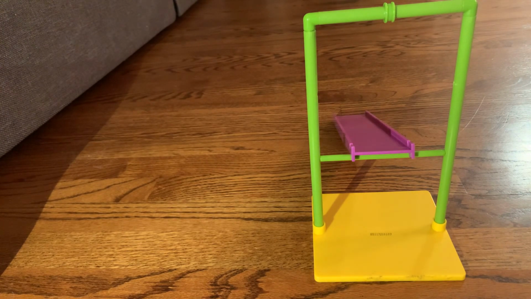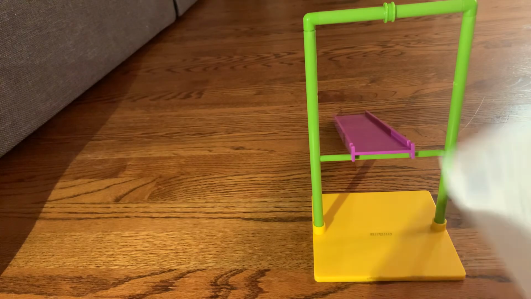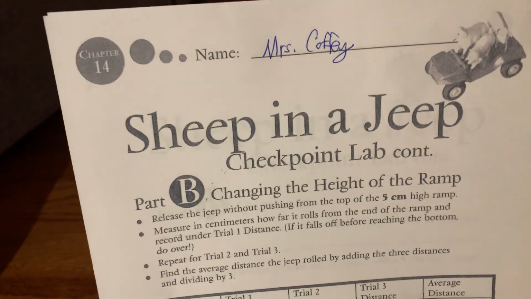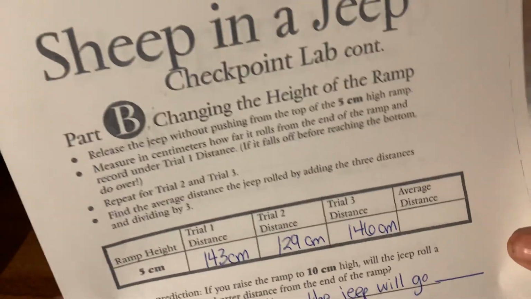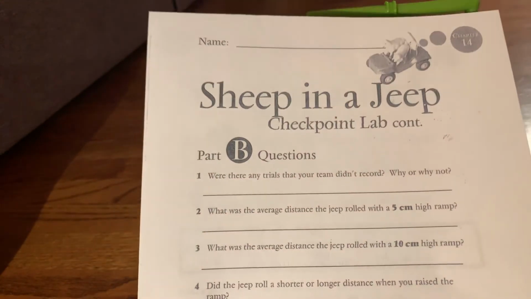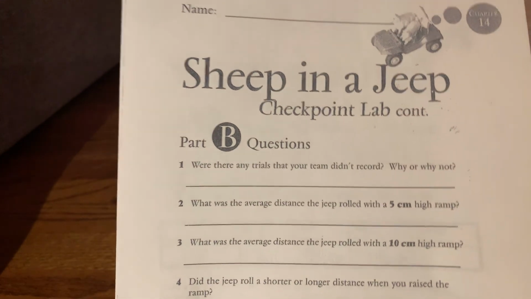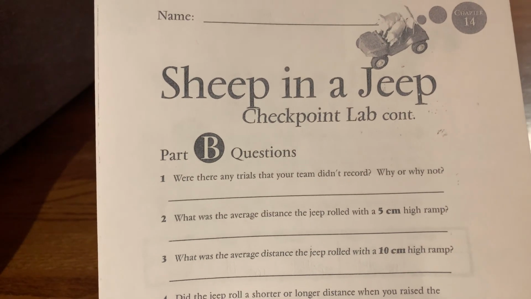So before you turn in Lab B, we're actually going to be doing the second page of it tomorrow. So you don't need to turn it in yet. You can if you want, but we're going to finish this tomorrow. We're going to do these questions. You can go ahead and answer them if you feel comfortable doing it on your own, but otherwise you can wait until tomorrow and we'll do it together.